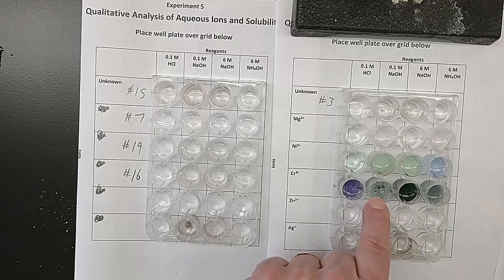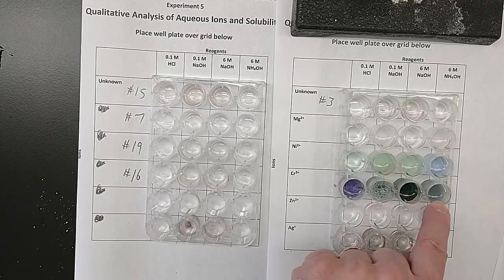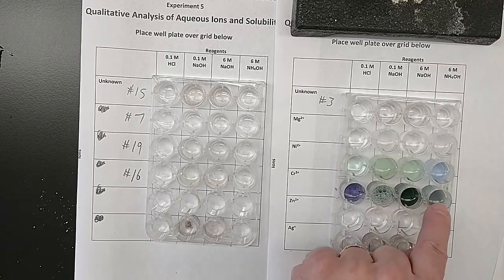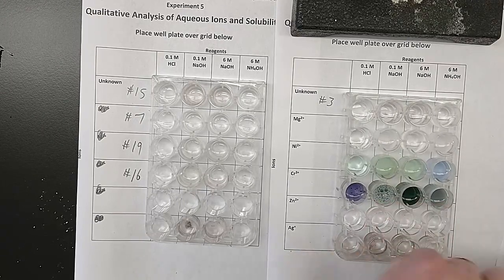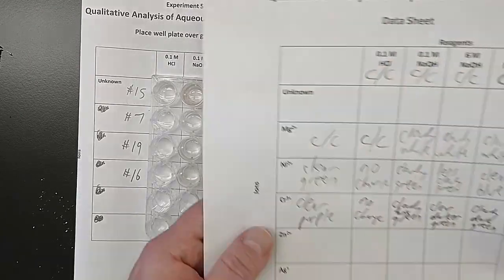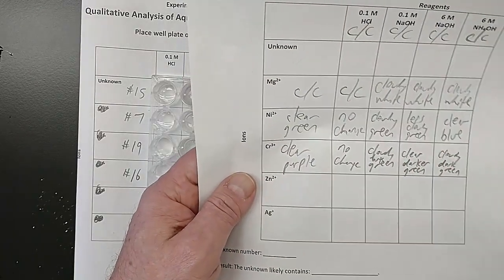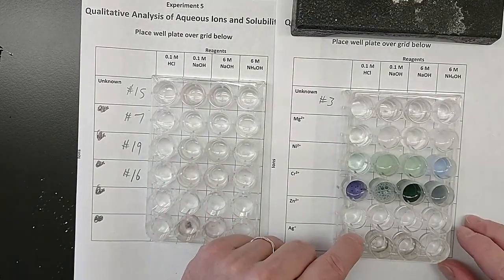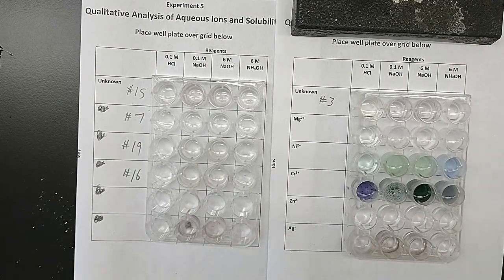So this sodium hydroxide and this ammonium hydroxide that's more concentrated look very similar, ignoring the foam. So I'm going to just call that a cloudy dark green, not cloudy darker green. Okay, so on my data sheet, I've recorded what I think each of these look like. You can certainly record what you think they look like. On to the zinc.